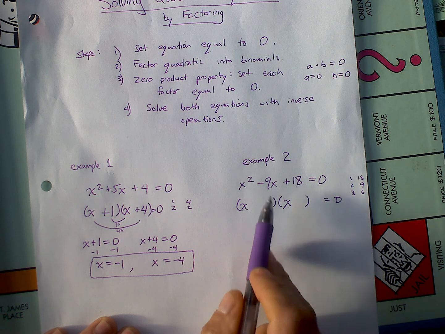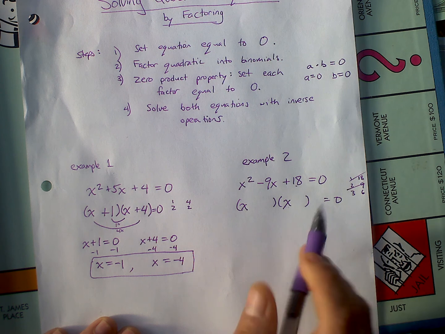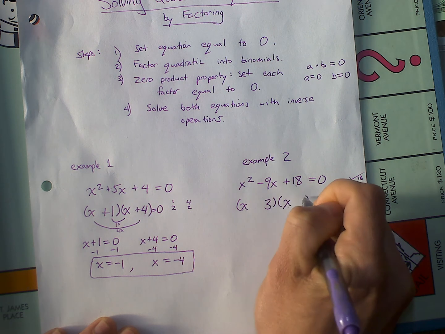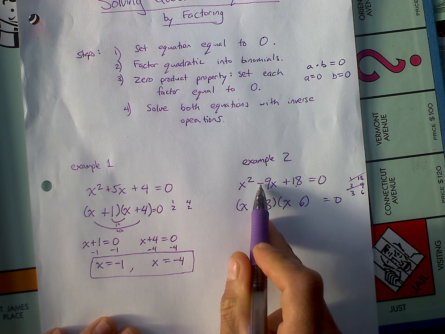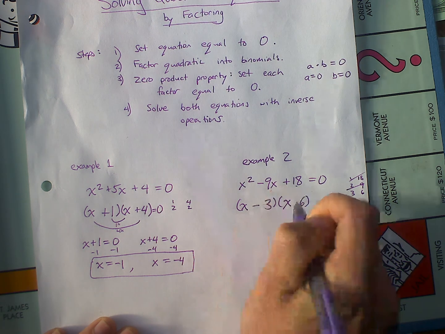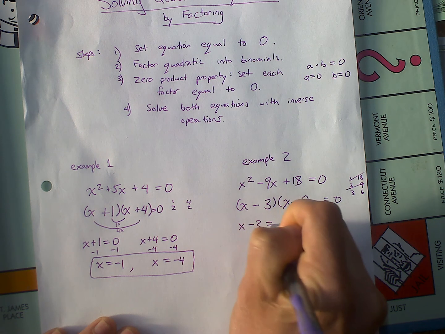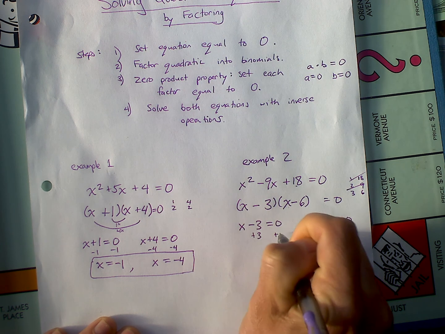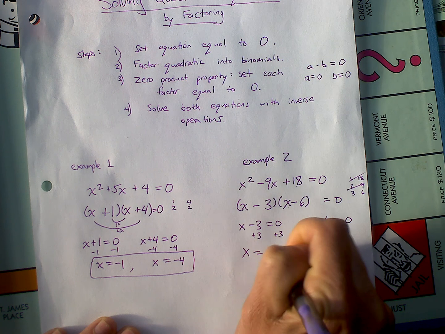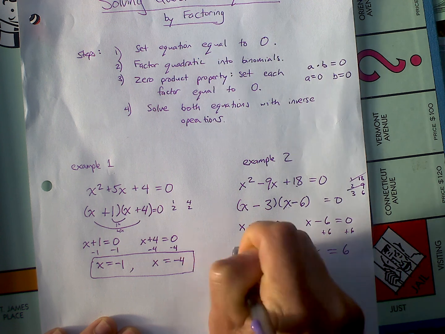I'm looking at which ones will combine to make a -9. 1 and 18 will not. 2 and 9 will not combine to a -9. But 3 and 6 combine to a 9. I can multiply and get a positive by having two positives or two negatives, and to add to a negative, I realize that both signs must be negative. Set each of those factors equal to 0 and solve using the inverse operation. x could equal 3 or x could equal 6.